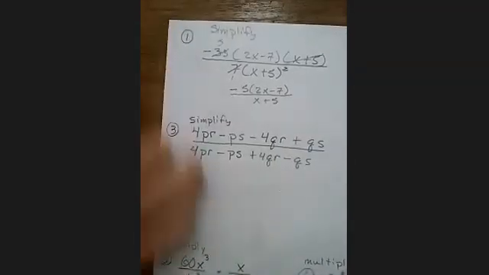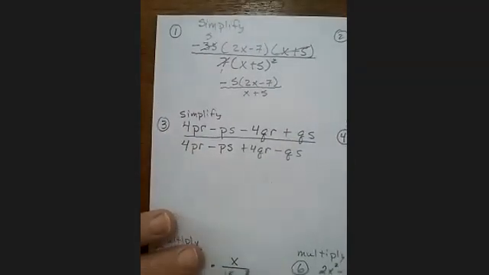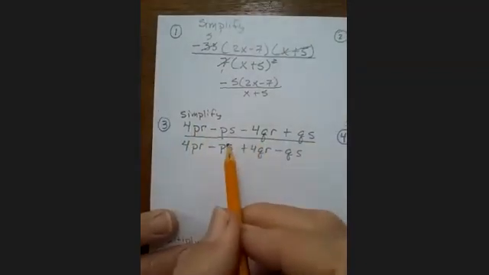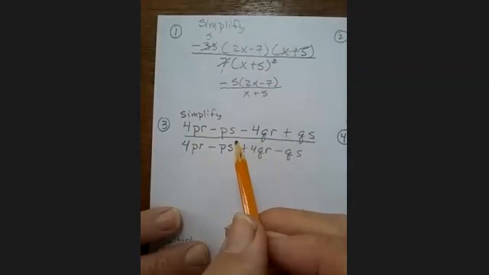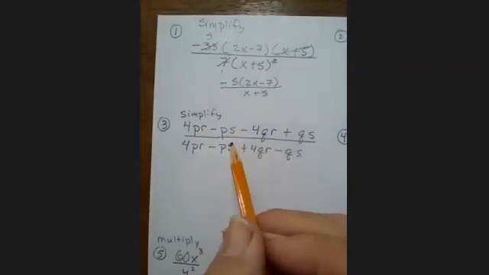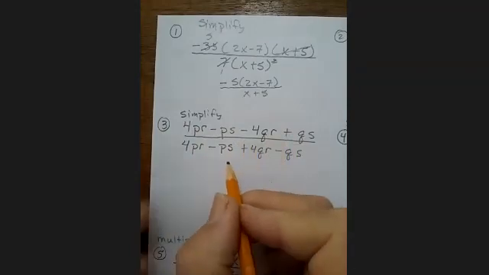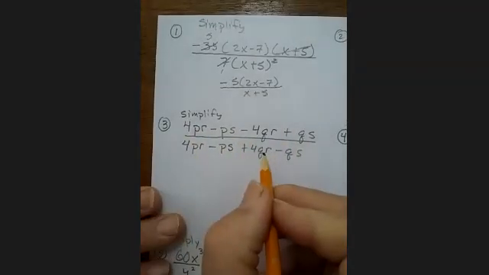This one you need to simplify, but you're going to have to factor it first. You've got 4 terms on the top and the bottom, so try to factor it by grouping. I'm going to factor the top and factor the bottom separately.